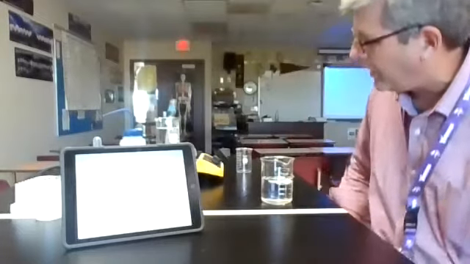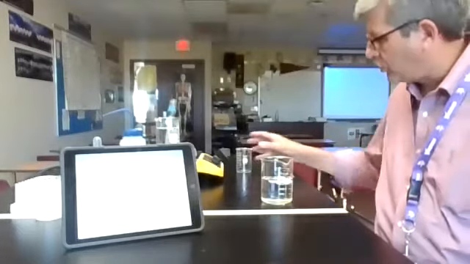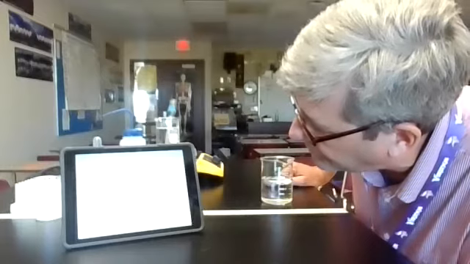So the temperature's going. We've been going for quite a while now. At the very end, I'll hit stop, and then I just have to reset things before I flip it over to the cold water bath. And this also works pretty nicely, so it's a good little lab for us.